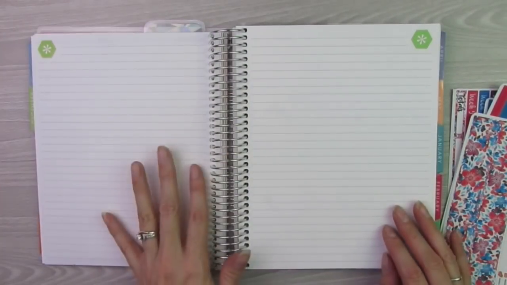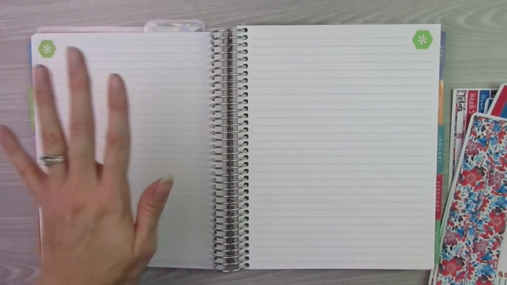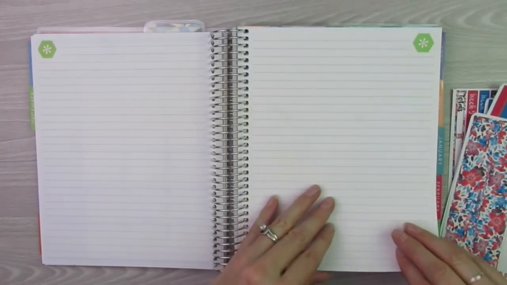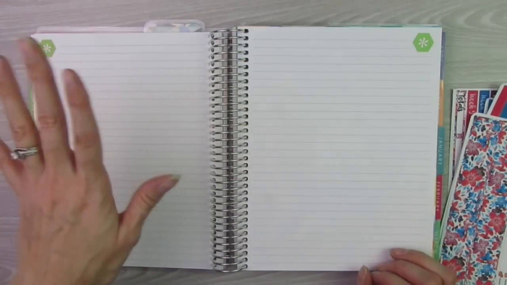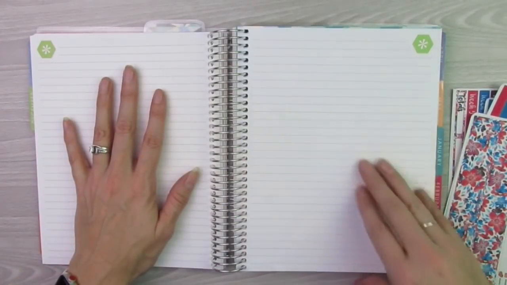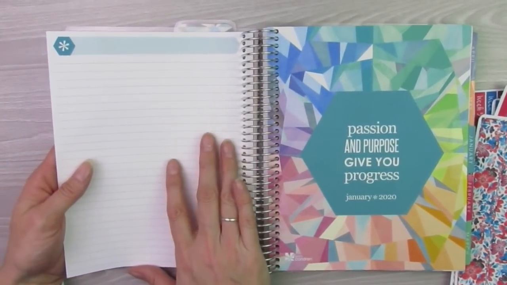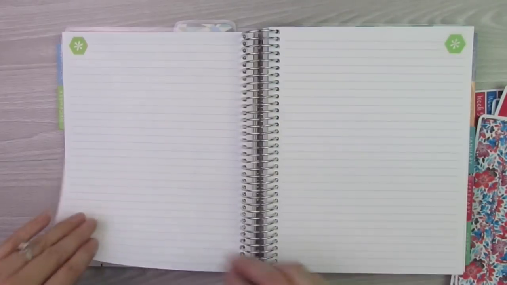So what I do here is I always do my monthly budget on this page, and then this page is my sinking fund and debt tracker. I do my transaction log here, my weekly check-in here, and then this last page I use for my debt update. So that is what we are going to do.